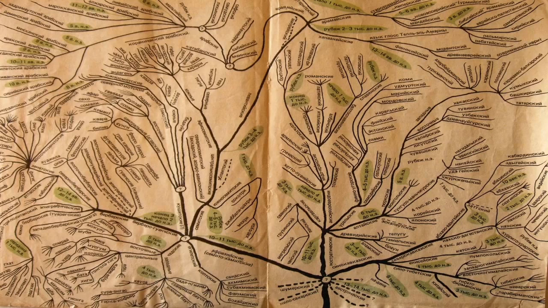On a slide, we see most of the human languages, composed as a tree. Let us enjoy this beauty for a while.